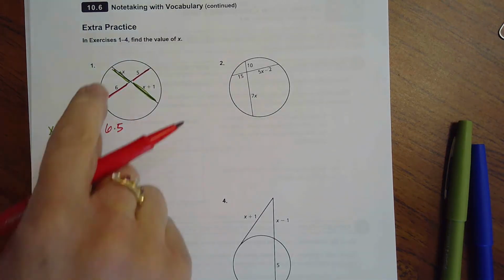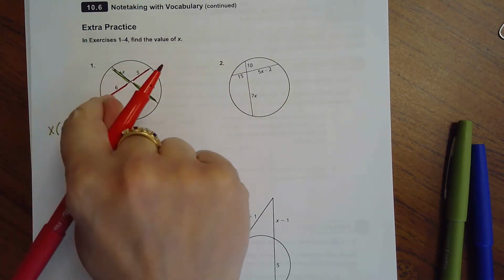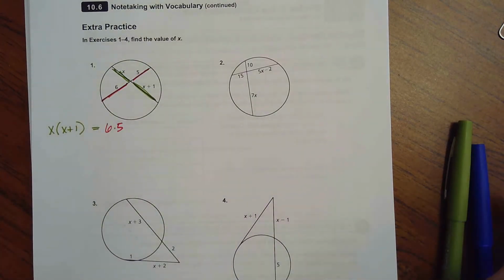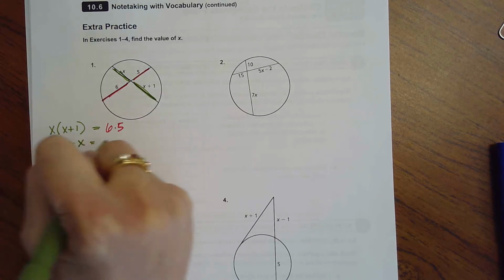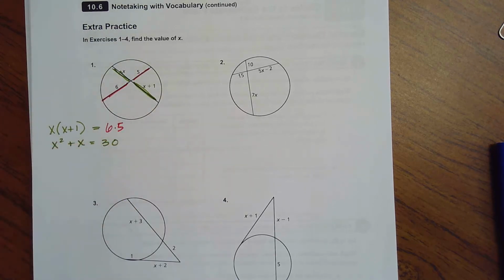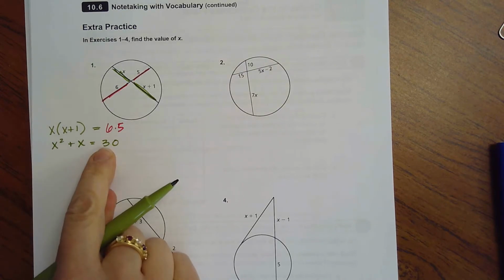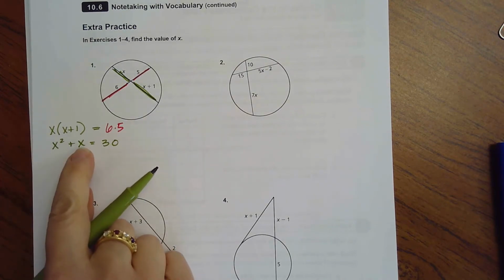So again, we're looking at this piece times this piece has to equal this piece times this piece. So now we can just multiply through. So x squared plus x equals 30. This is where some of your quadratics are going to come into play. Notice this is a quadratic because there's an x squared, but there's also an x.